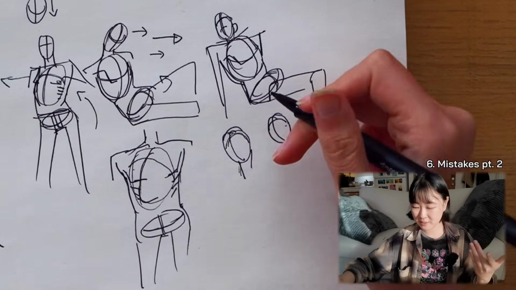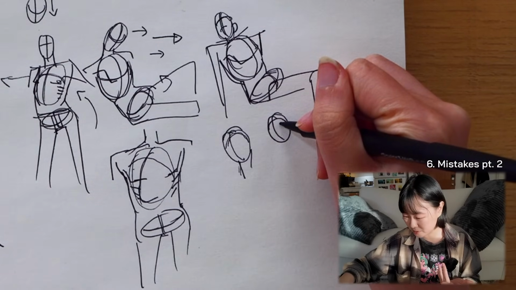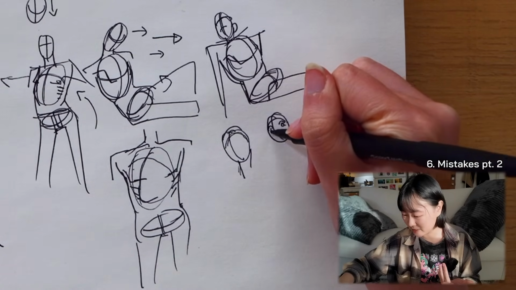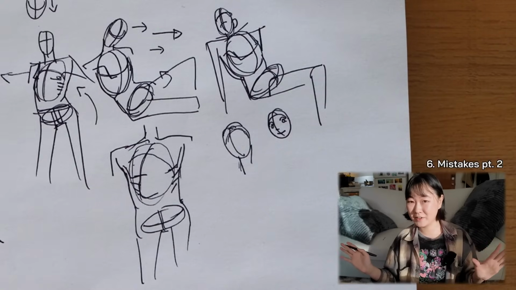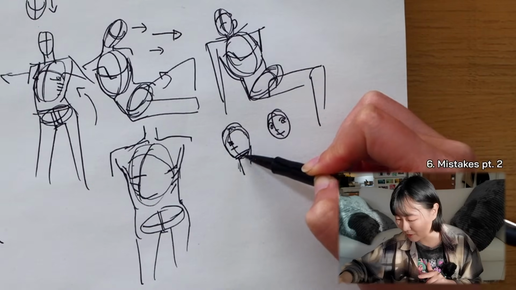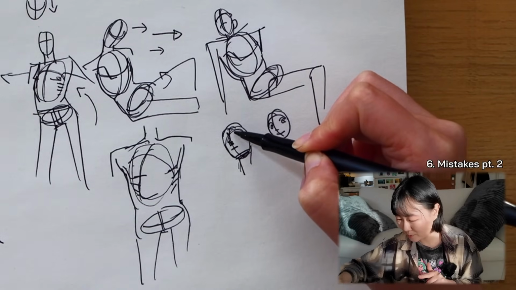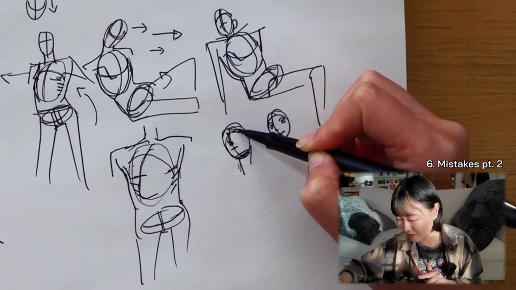So instead of following the guidelines, you just draw what you know and place the eyes, nose, and mouth where you're used to placing them. This is not following the form at all. So I would also practice how to place things according to the guidelines.